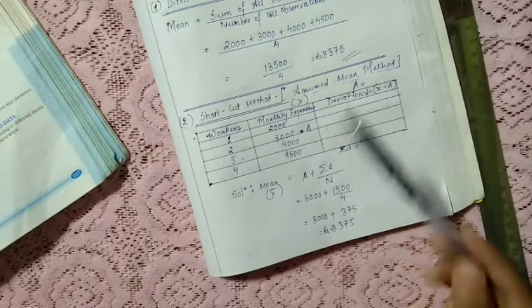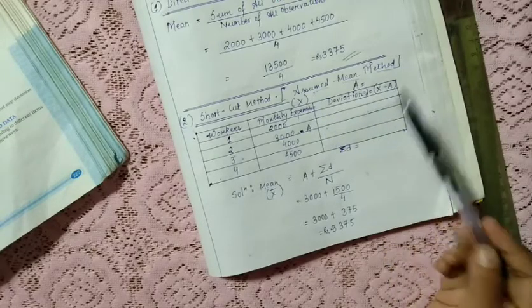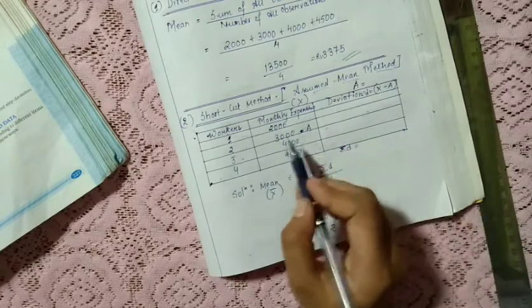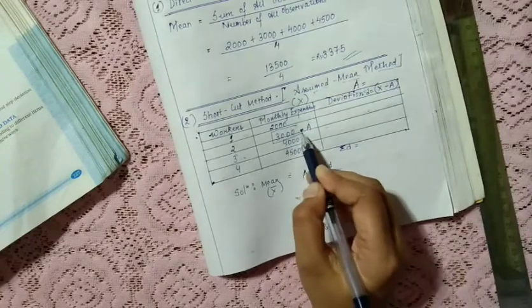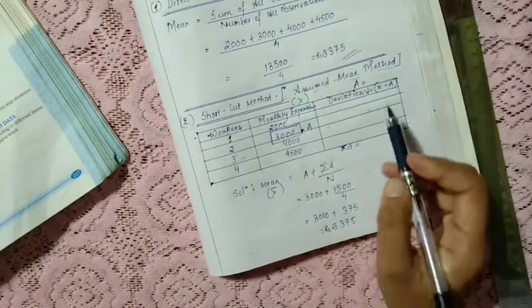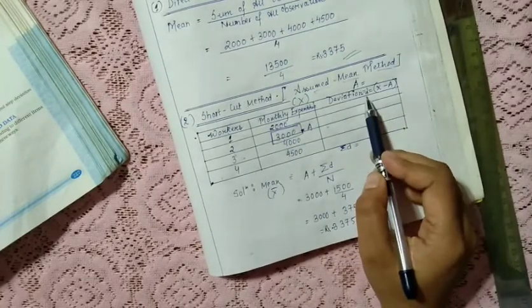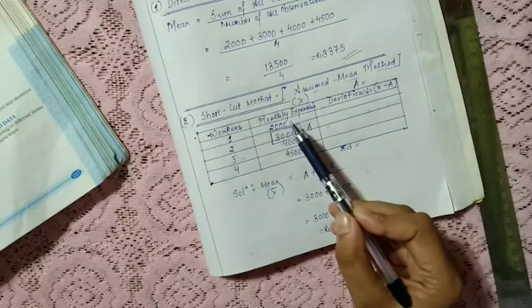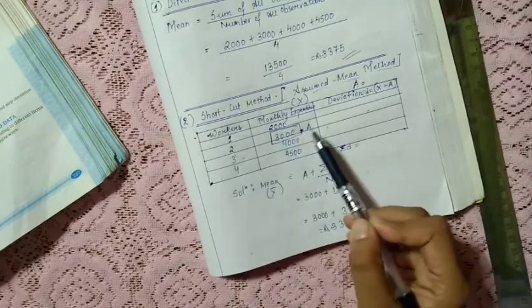Okay, so from here the name comes: assumed mean method. I have assumed that this is the mean, so on the basis of this, I'll find out the deviation. Now what is the formula for deviation? The formula for deviation is, we need to deduct the value minus the assumed mean.